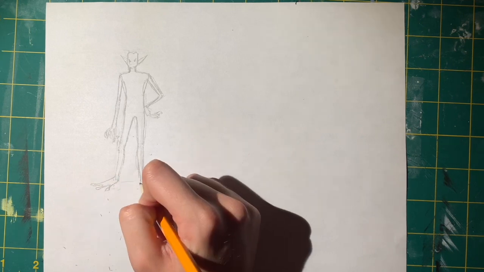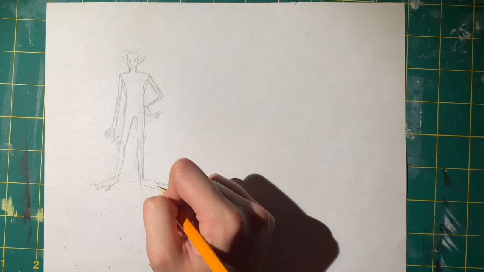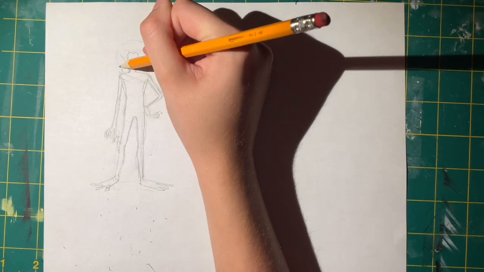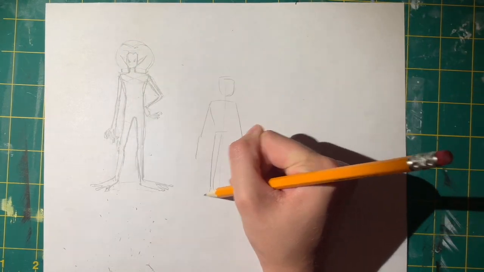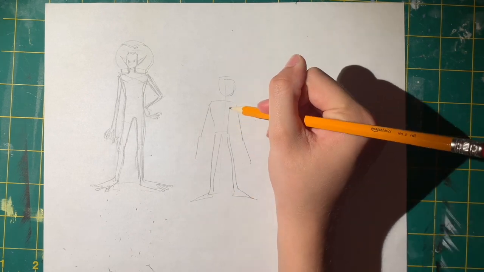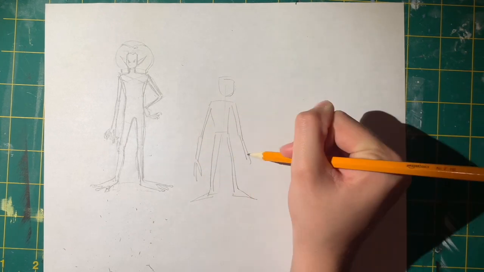But I also maybe want to include some animal-like features. I'm going to give this guy really big hands and big feet that kind of resemble a frog. If you're going to include animal-like features, especially something like wings, I really recommend you pull up a reference and try to incorporate that into your drawing.